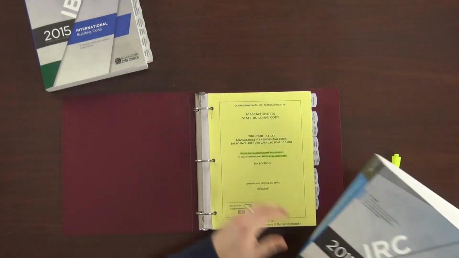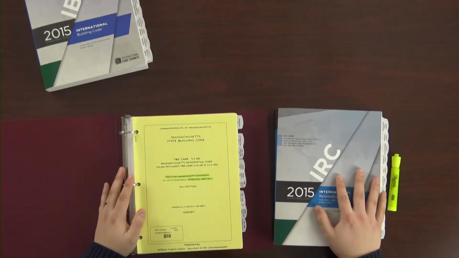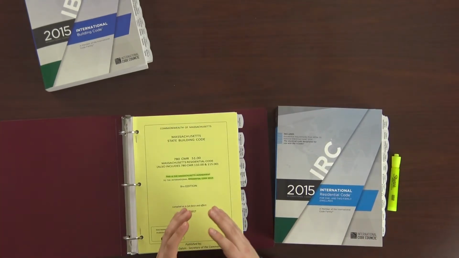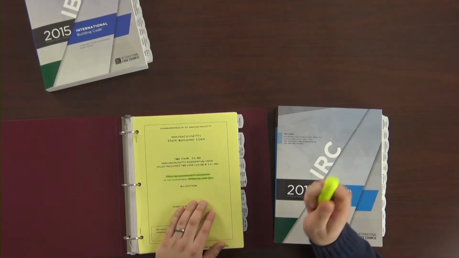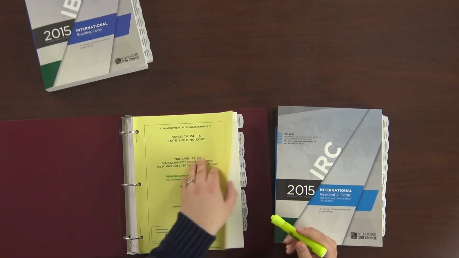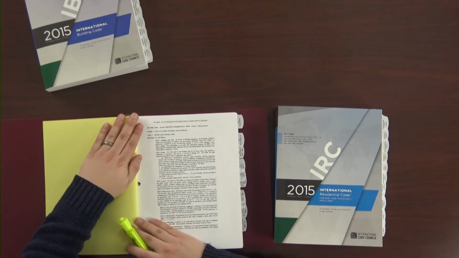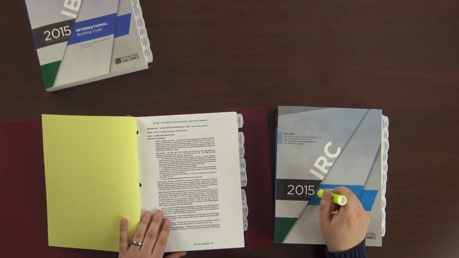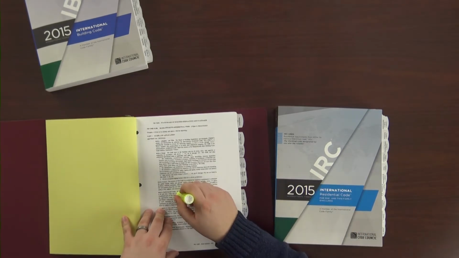Now we're going to go through and show you how these books work together. And I'm going to start out with the IRC. What I'd like you to do is take a highlighter. Make sure this is an important tool as you go through this lesson. We're going to go through and highlight every code in the IRC that is changed by the amendments.